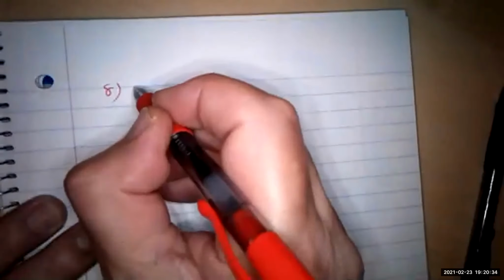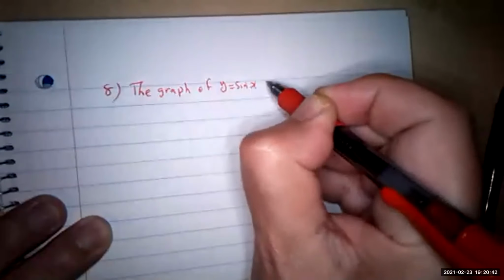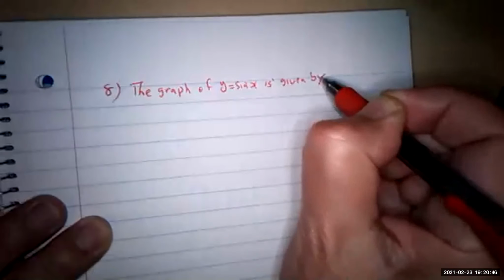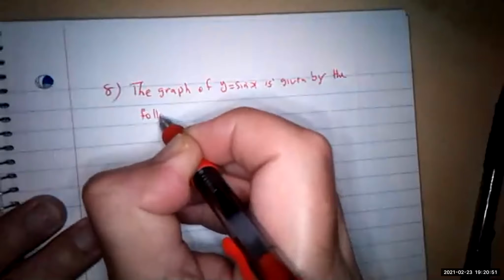So that's number 7, and number 8: the graph of y equals sine x is going to be given by the following.